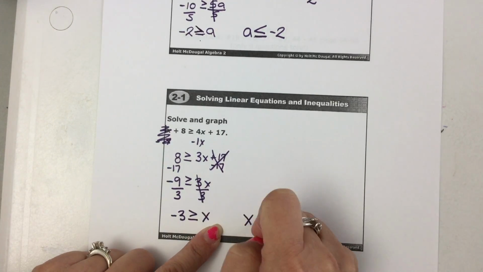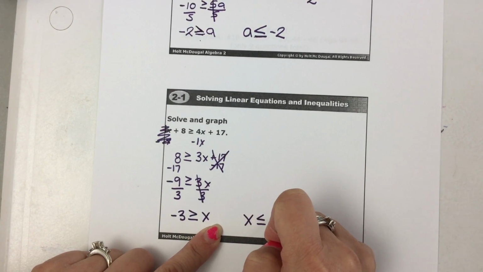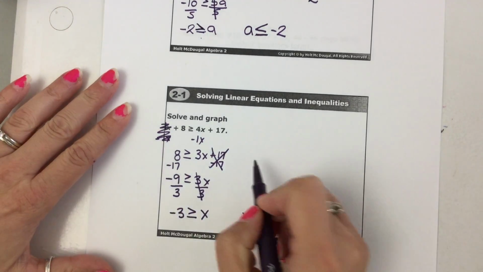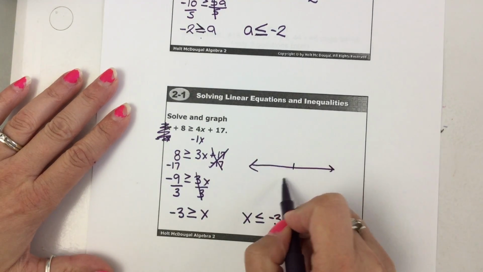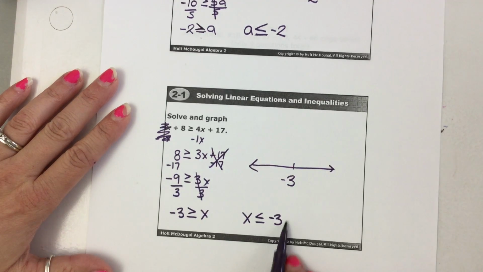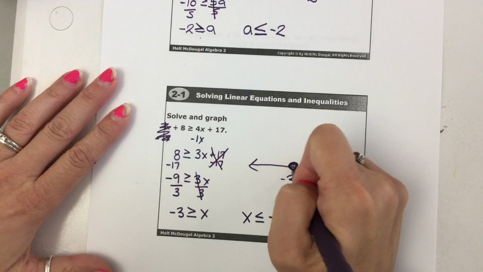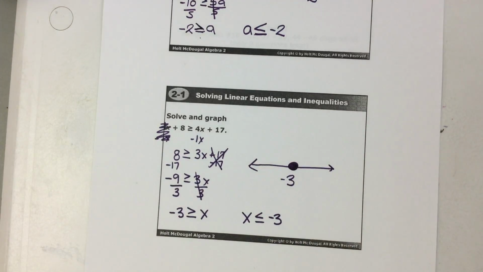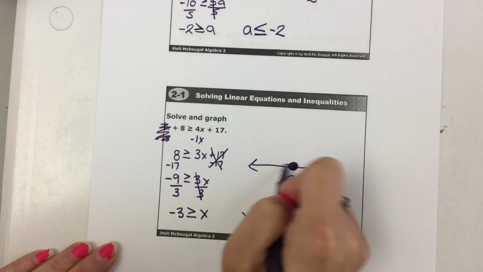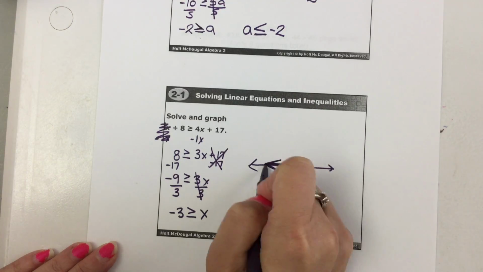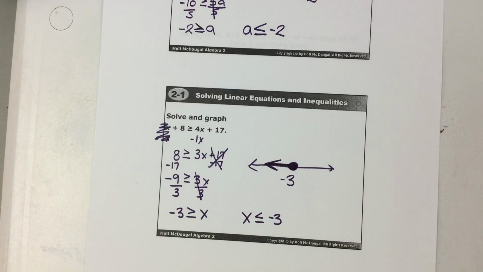Again, if you're more comfortable with the x on the left side, you can go ahead and write it. Now you graph it. We have a negative 3. That's the number that we're basing this all off of. That negative 3 is included because it's less than or equal to. X is less than, so that means that we are including values that go to the left.